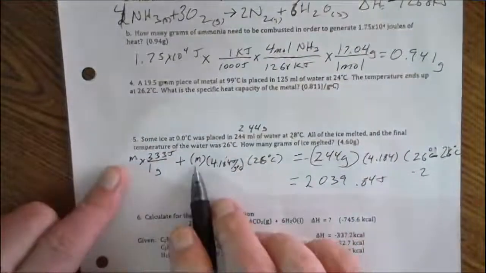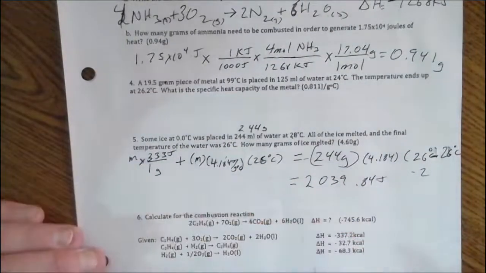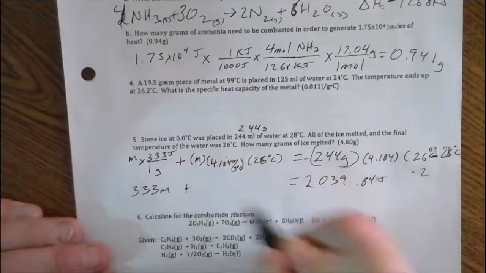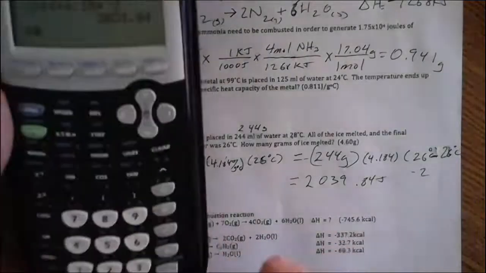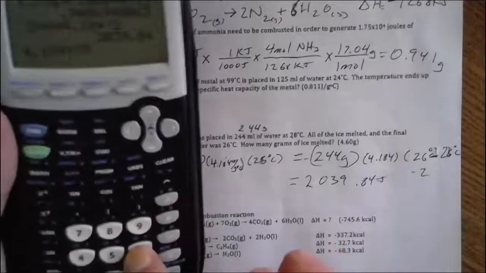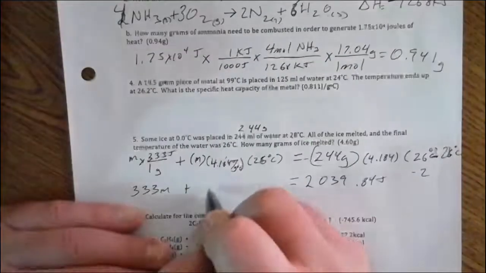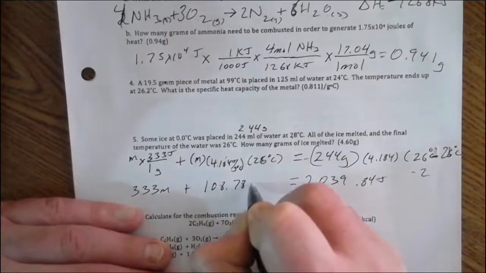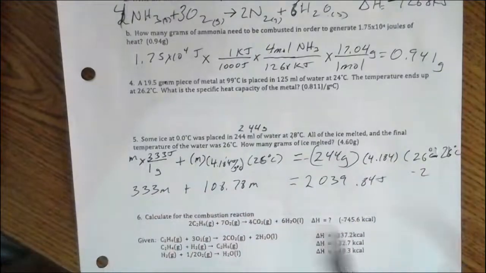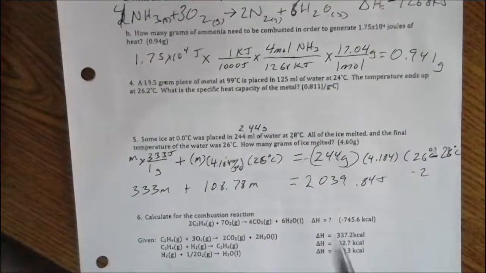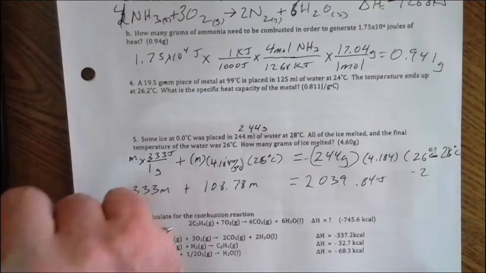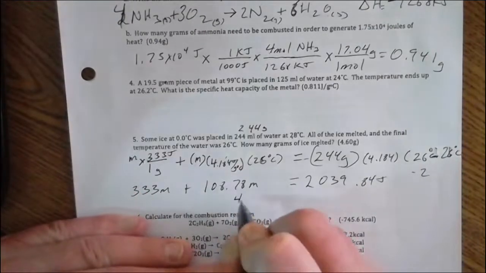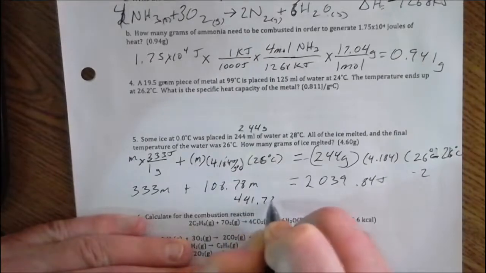And that means that over here, we've got some stuff to do. We've got 333 m plus 4.184 times 26 plus 108.78 m. What can we do when we have this many m's and this many m's? We can add them. Plus 333 m gives us 441.78 m.